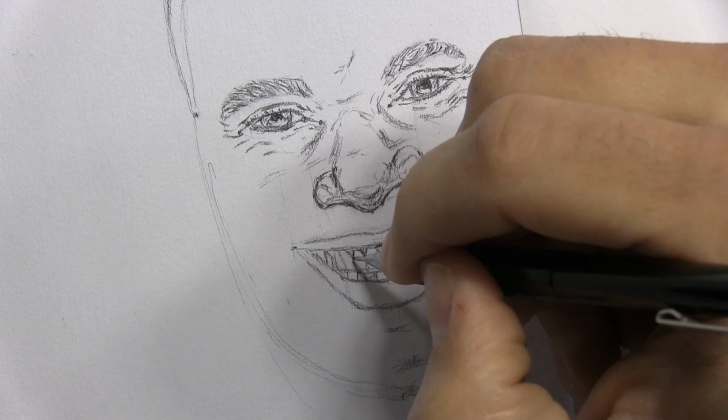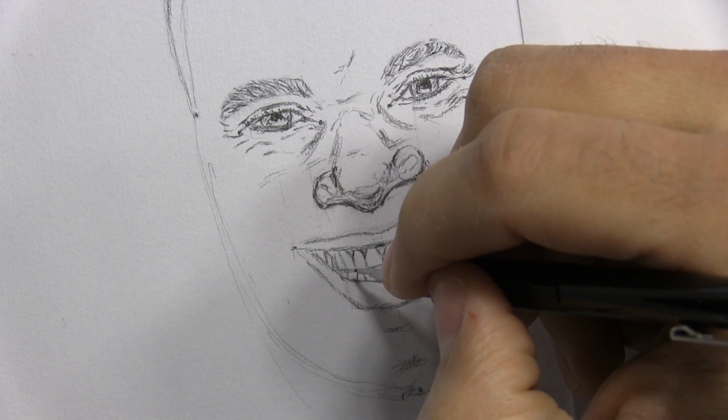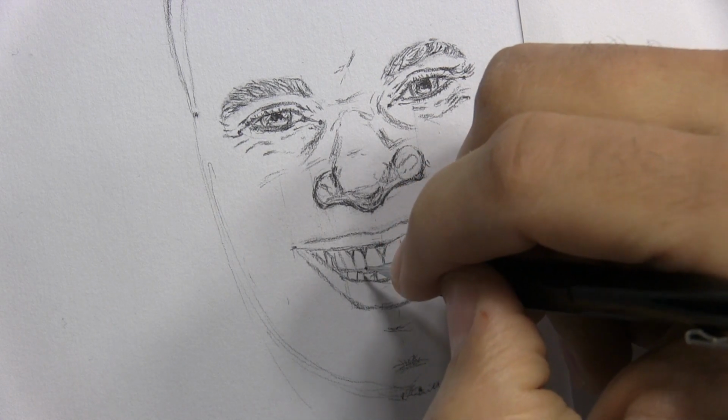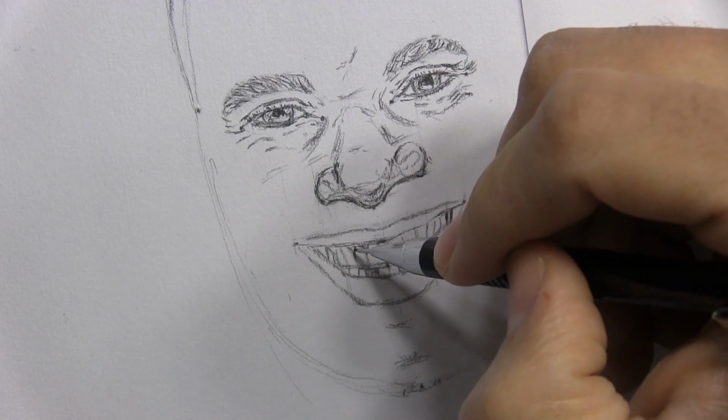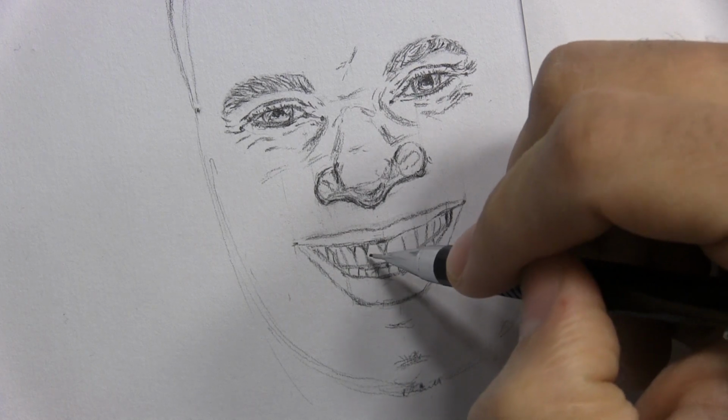And however much or however little gum line you see in the photograph, just try to give that same amount of gum line to what you see in your drawing.